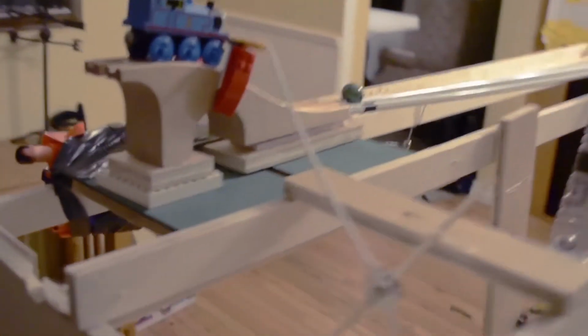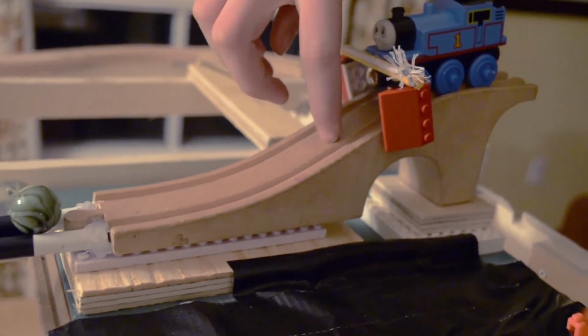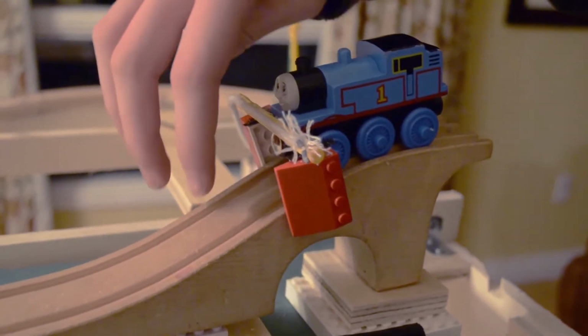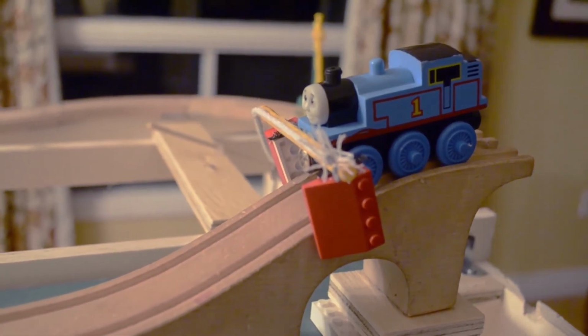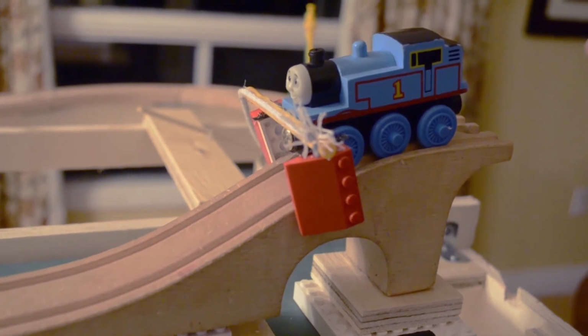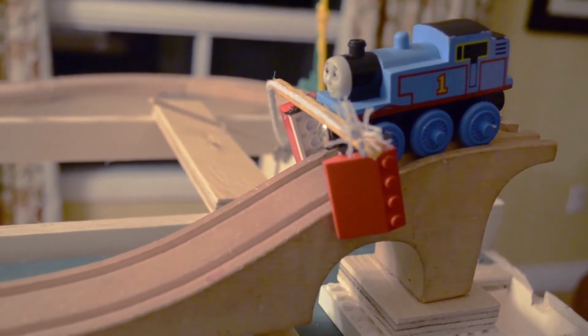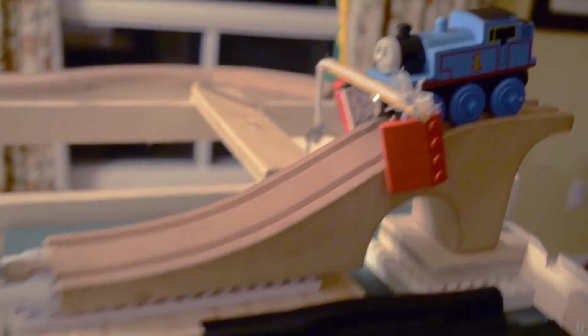And the next is the string leading to what blocks the tank engine from falling down. Originally it was down here, but the problem was whenever it was pulled away, it would pull the Thomas the Tank Engine off the track. So we added Lego here.